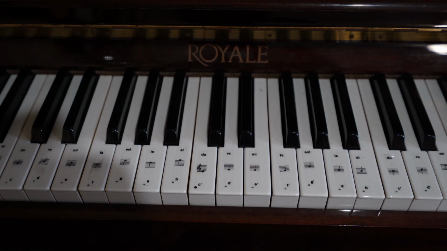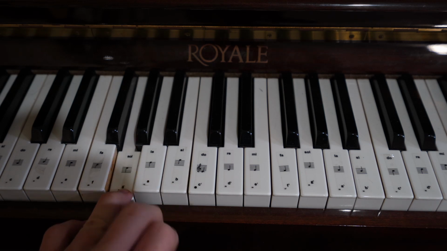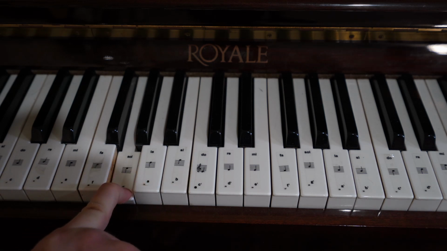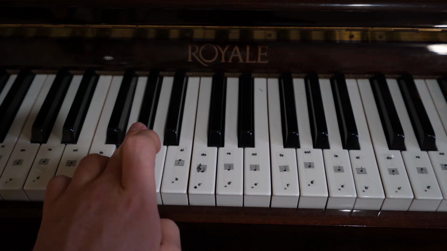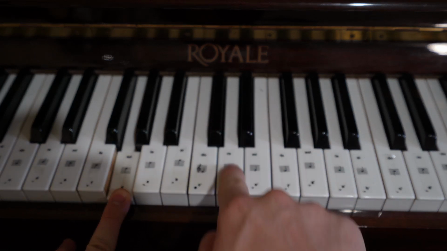Whilst we're here, let's have a look at another power chord, and we're going to take a G power chord. So the first note is going to be a G, obviously. Then we're going to play the fifth above G, or now we know it's 7 semitones. 1, 2, 3, 4, 5, 6, 7.